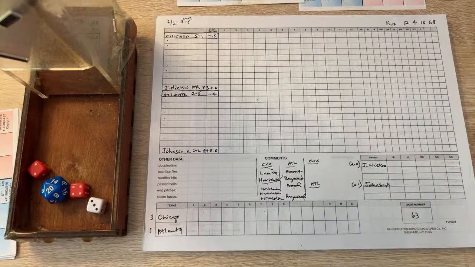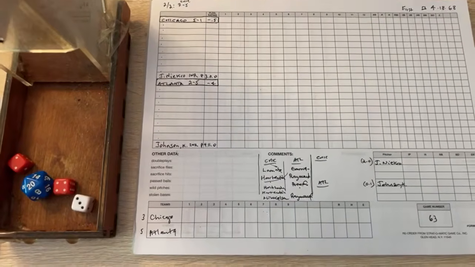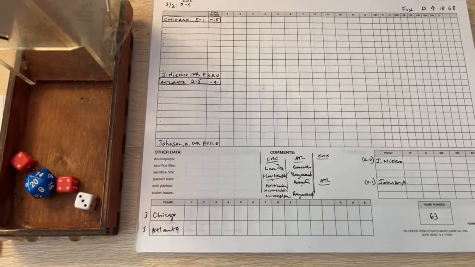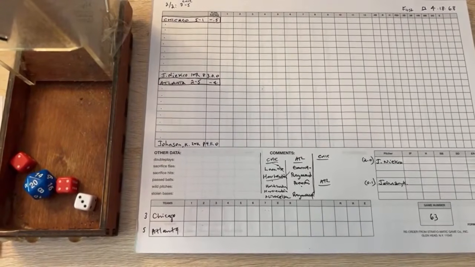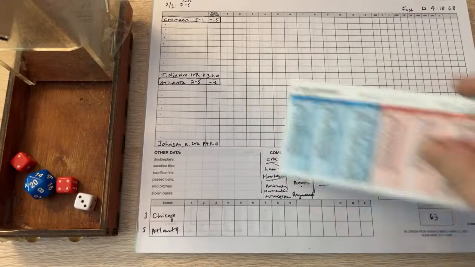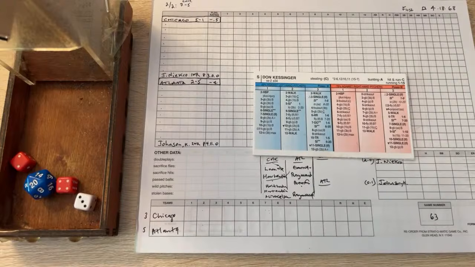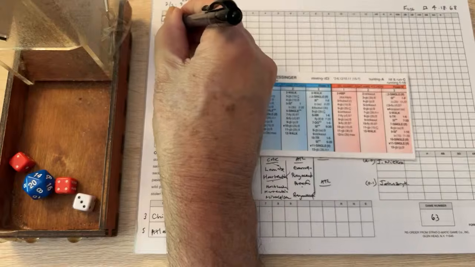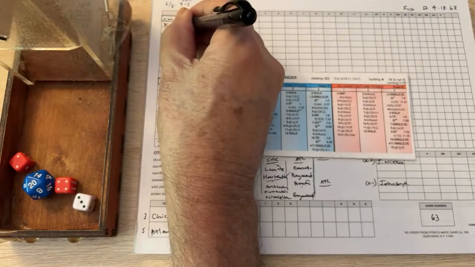And now we'll put in the lineups. It's quite easy. I was going to say it's not easy for me to write this in with this angle, but no, it is fine. Now we look at Baseball Reference as we go along, just to be sure that we're putting in the right fielding ratings. So we start off with Kessinger, and I'm doing this very slowly.